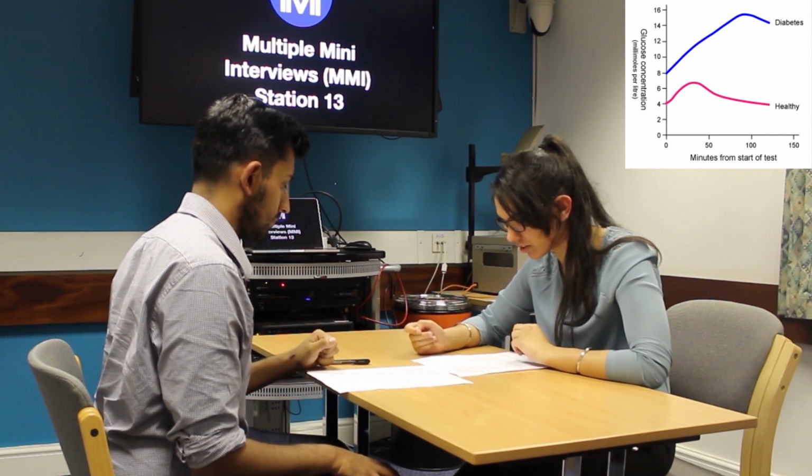Hi there, welcome to station 13 of this MMI. I assume you've read the information on the graph, and could you describe to me the trend that you see? Yeah, sure. So I can see that it falls earlier in the healthier patient, because the insulin doesn't work in the diabetic patient. Okay. And yeah, so probably before halfway.